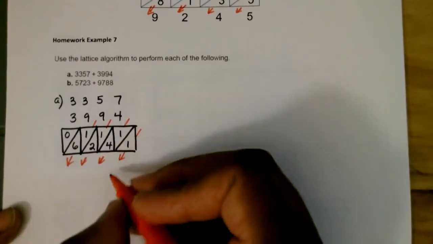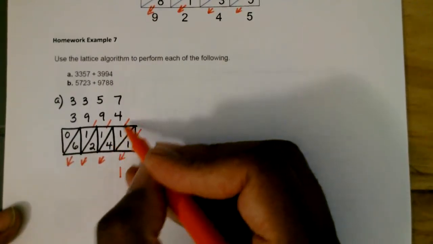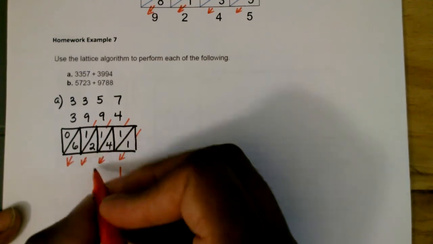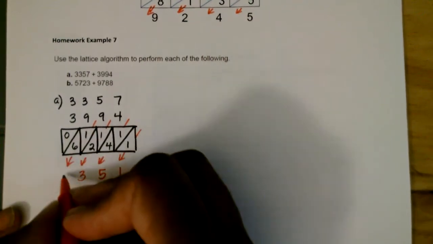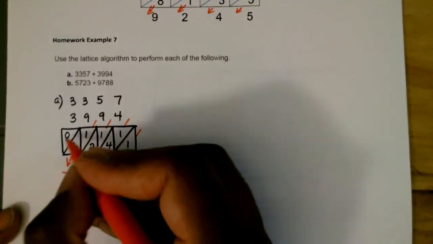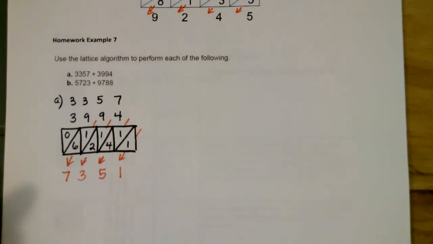Like I have nothing to add to the 1, so I bring that down. Here, 1 plus 4 will be 5. Along this diagonal, 1 plus 2 will be 3. And along this diagonal, 1 plus 6 will be 7. I'm not going to worry about the 0 there because I have nothing to add to it. So 3,557 plus 3,994 would be 7,351 as the final answer.